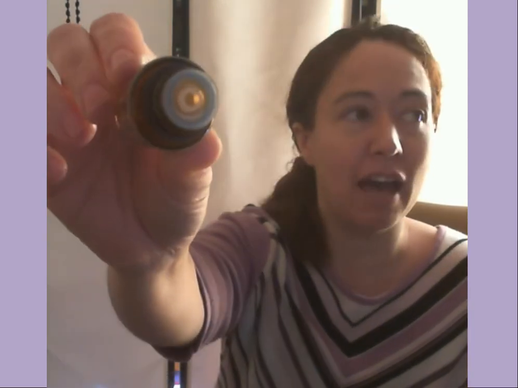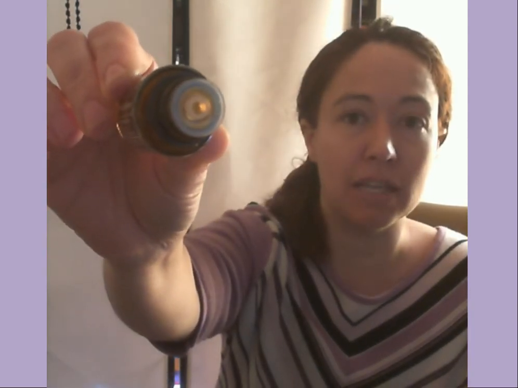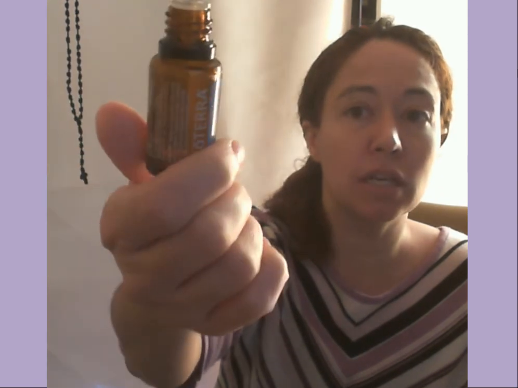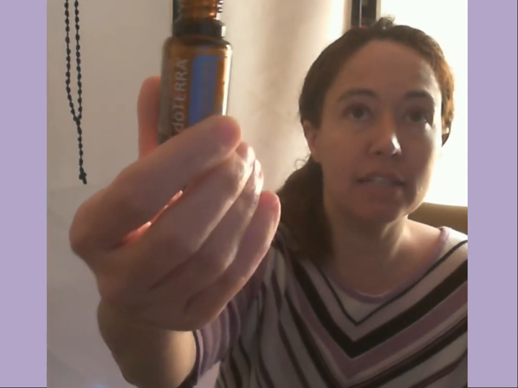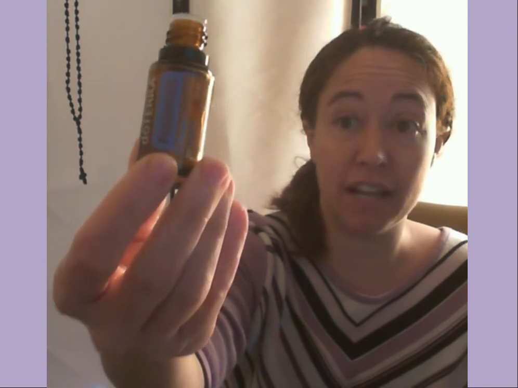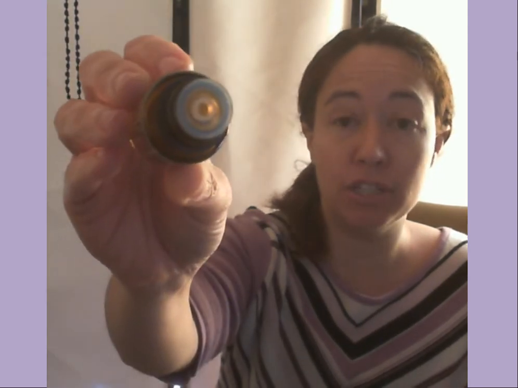Good thing there is, when you're using an essential oil, you want to make sure you have these European stoppers in the oil. Most essential oil companies will already include these European stoppers in their bottles.